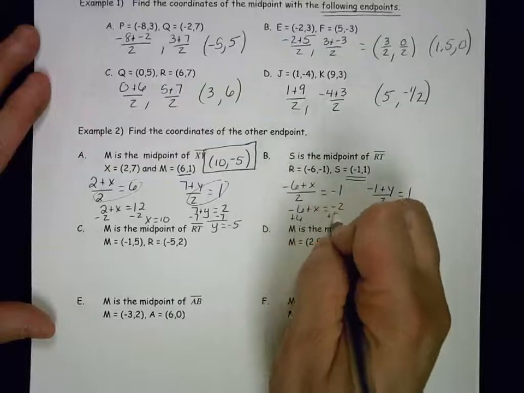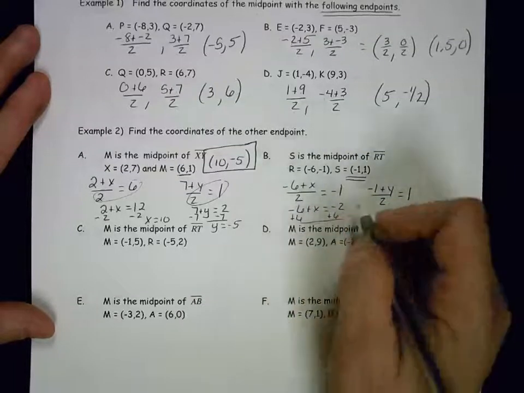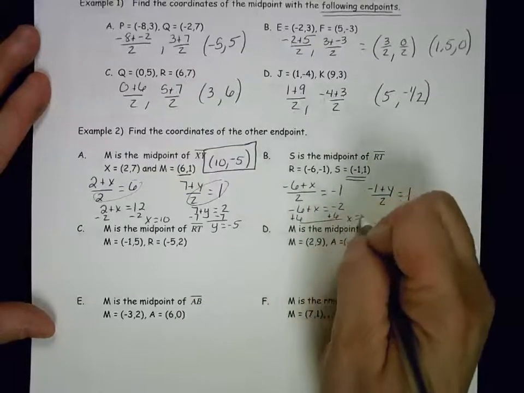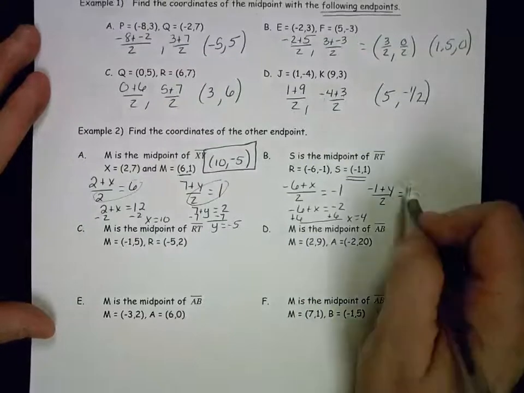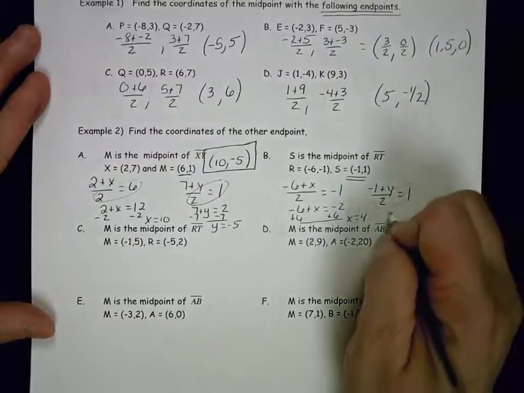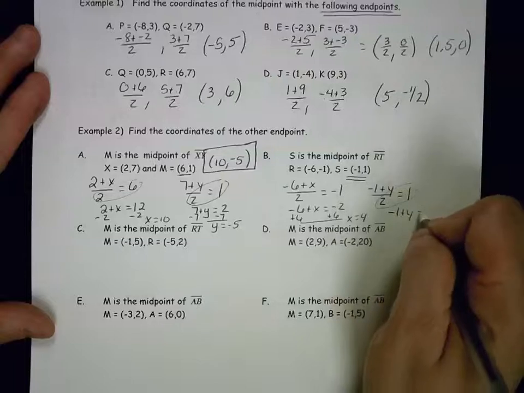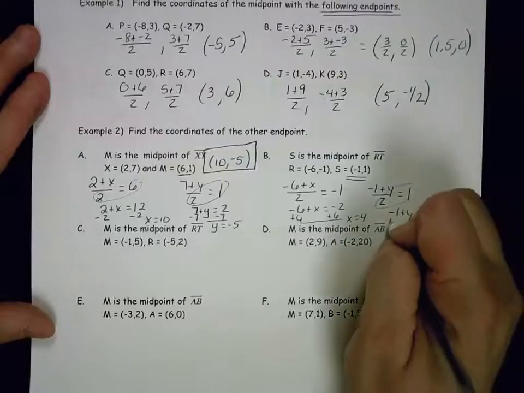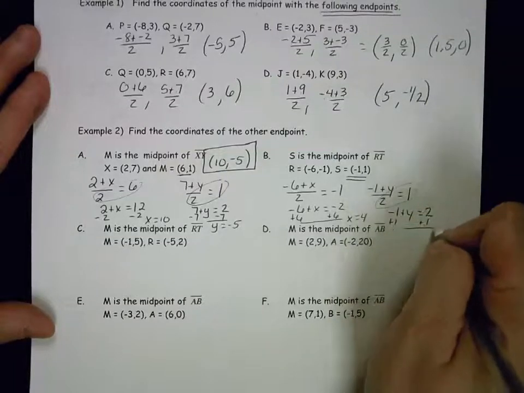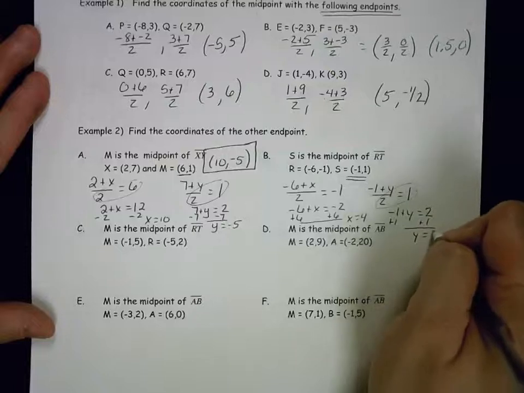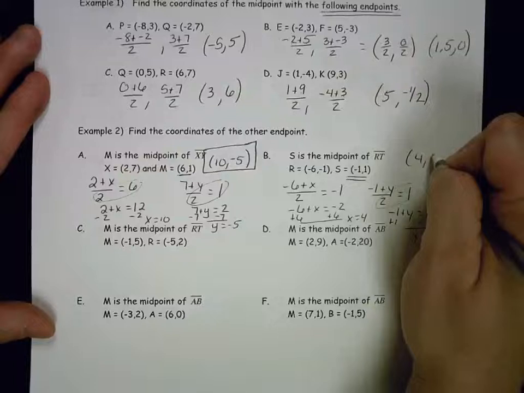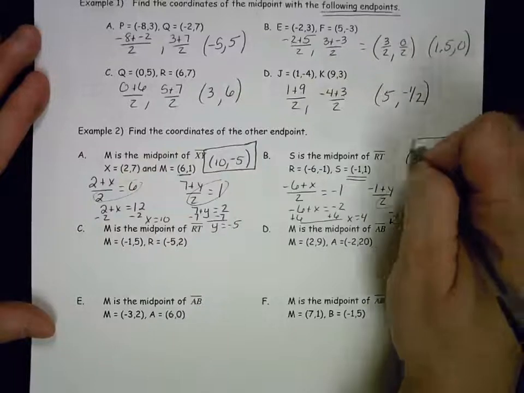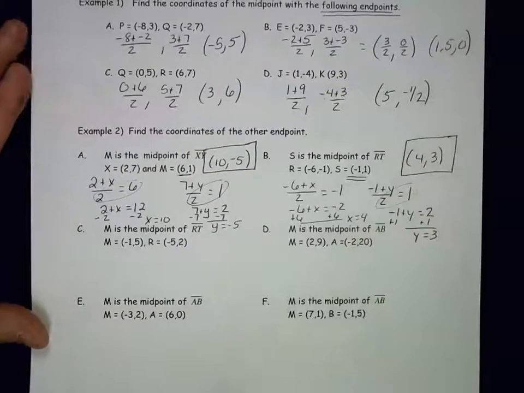Adding 6 to both sides, x equals 4. Cross multiplying here, negative 1 plus y equals 2. Adding 1 to both sides, y equals 3. So we have the ordered pair 4, 3.